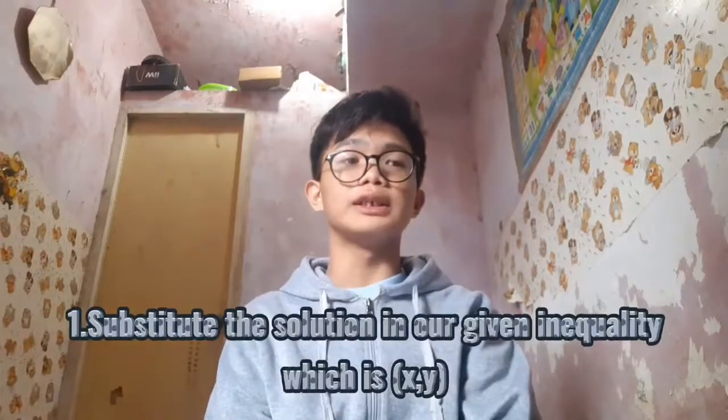First, we need to substitute 6 for our x and 15 for our y. That will be 30 times the quantity of 6 plus 35 times the quantity of 15 is greater than or equal to 825.